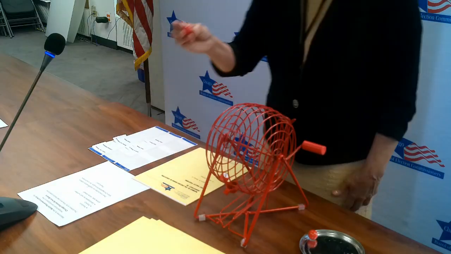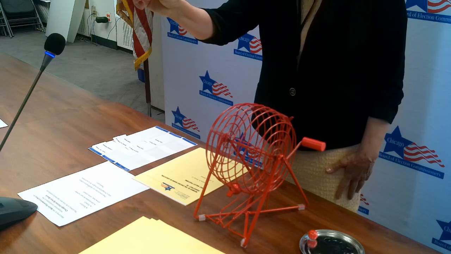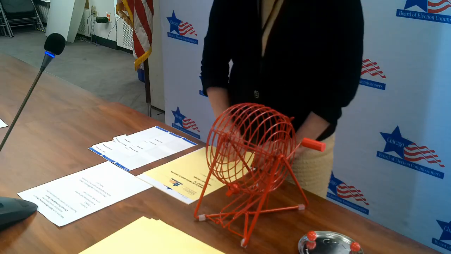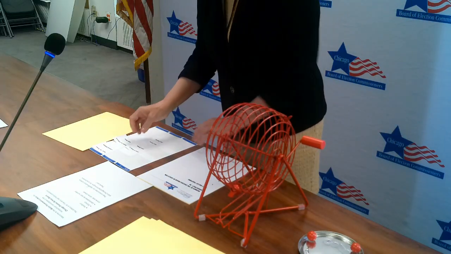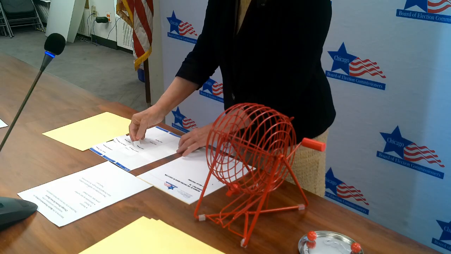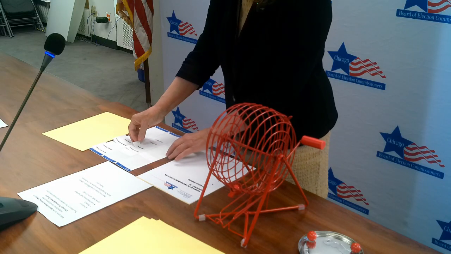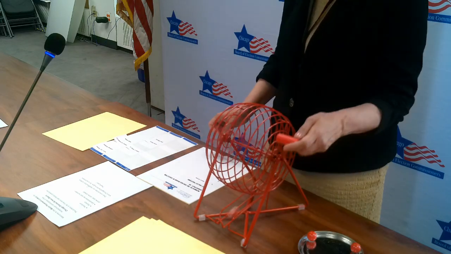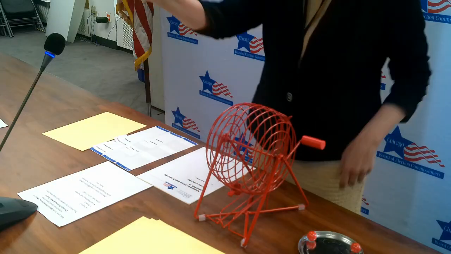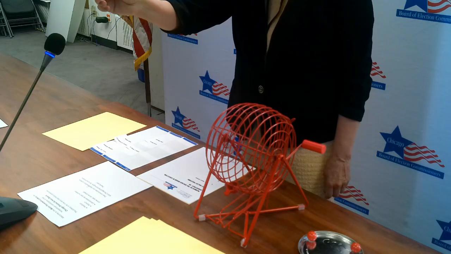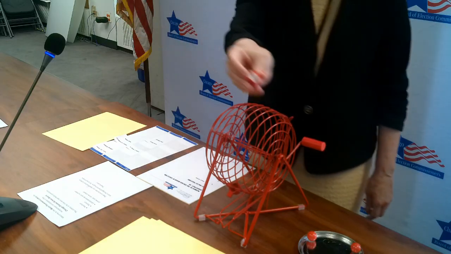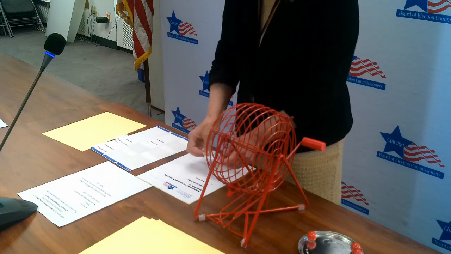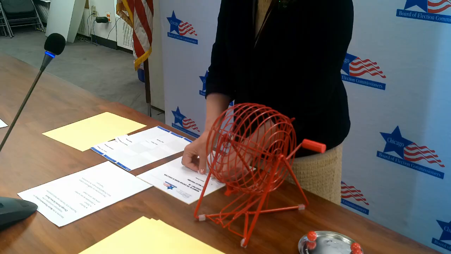The first ball randomly selected is number 2, representing Jason Donis, who will be in the first ballot position for the member of the Chicago Board of Education, 3B. The second random ball is number 1, representing Carlos A. Rivas Jr., and he will be in the second position for the member of the Chicago Board of Education, Subdistrict 3B.